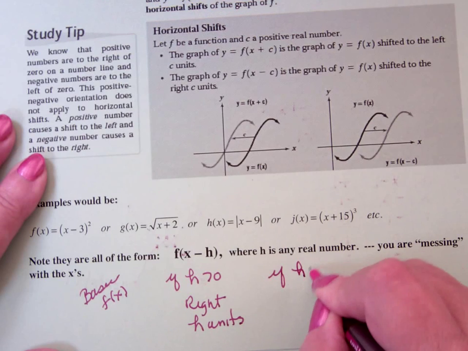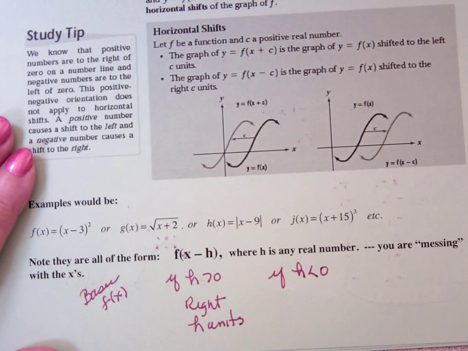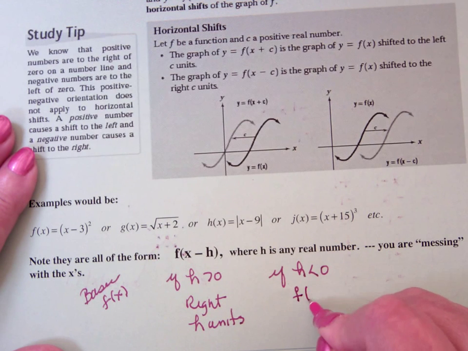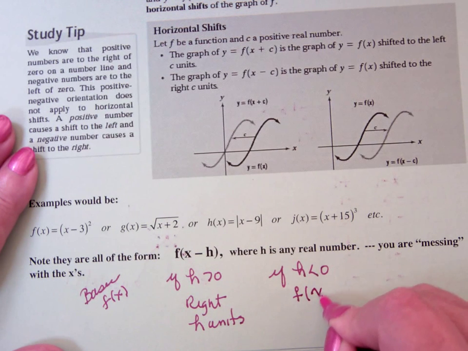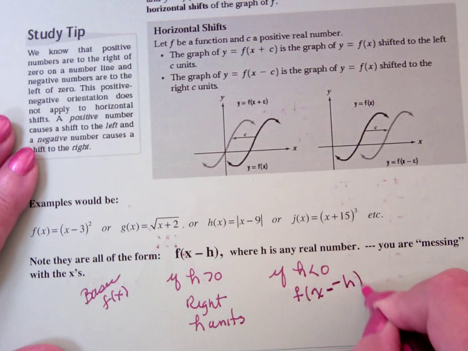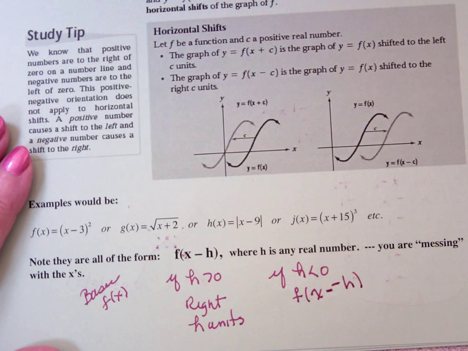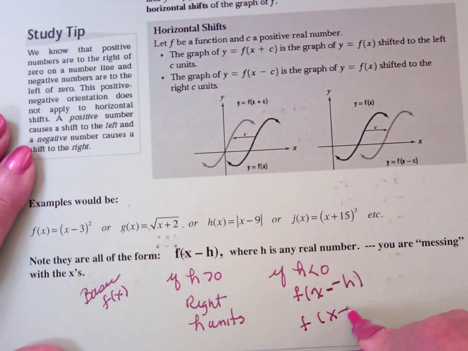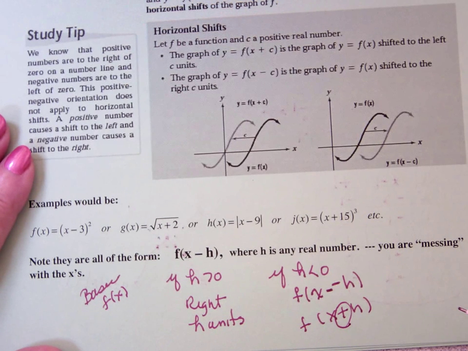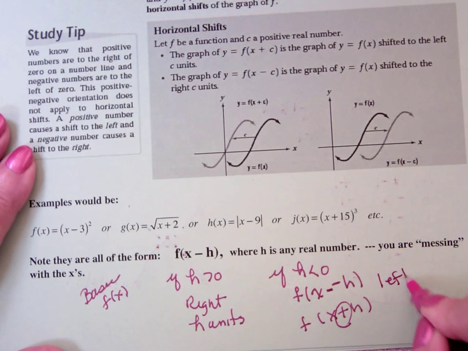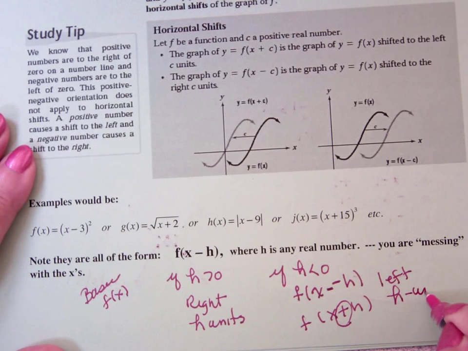If h is negative, what would I have? I would have f of x minus a minus h. This would become f of x plus h, so this would change to plus. This would be left h units.